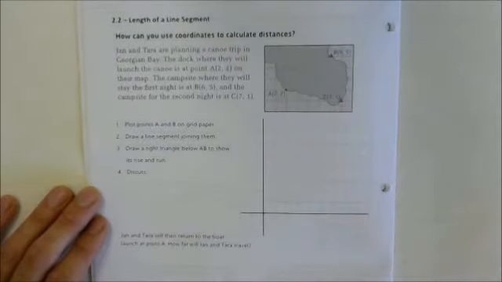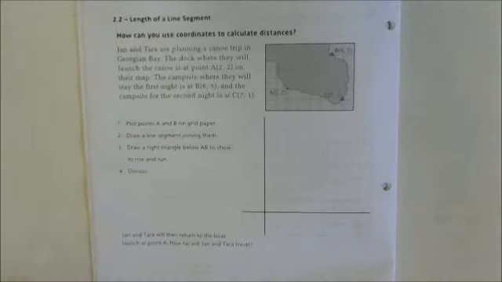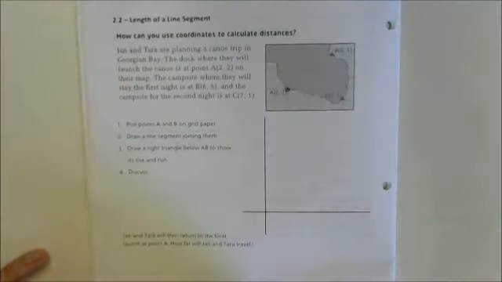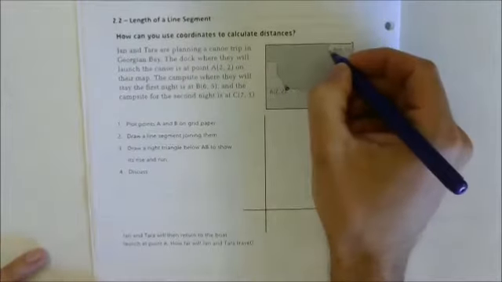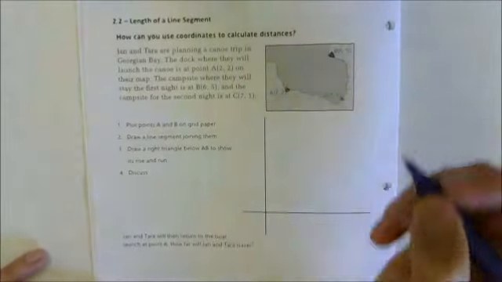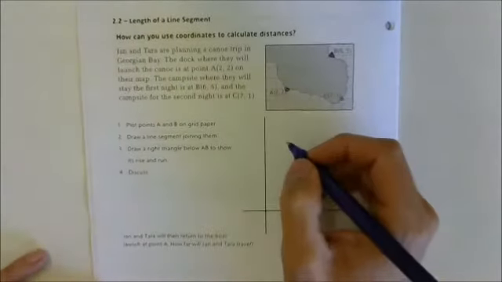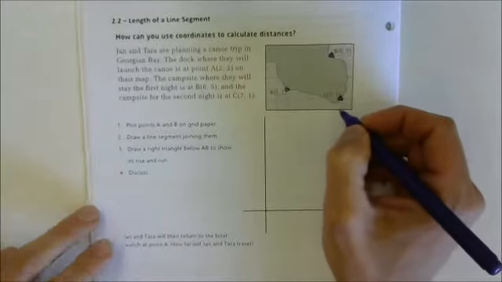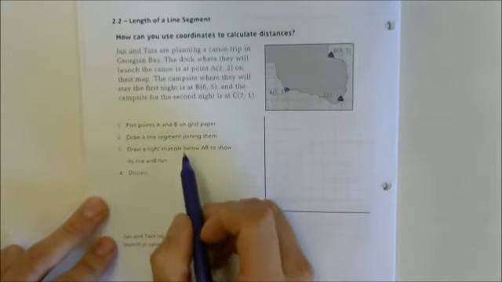Jan and Tara are planning a canoe trip on Georgian Bay. The dock where they will launch the canoe is at point A at 2-2 on their map. The campsite where they will stay the first night is at B at 6-5. And the campsite for the second night is at C 7-1. Plot points A and B on grid paper.